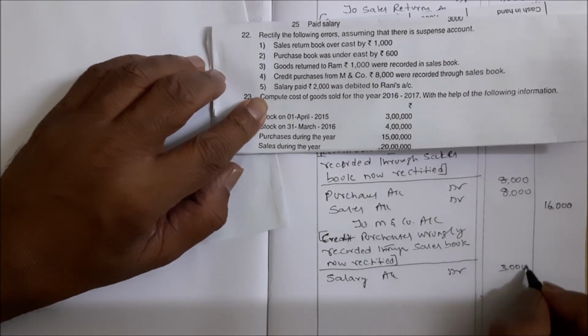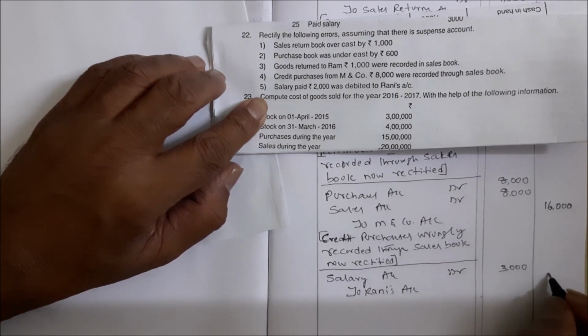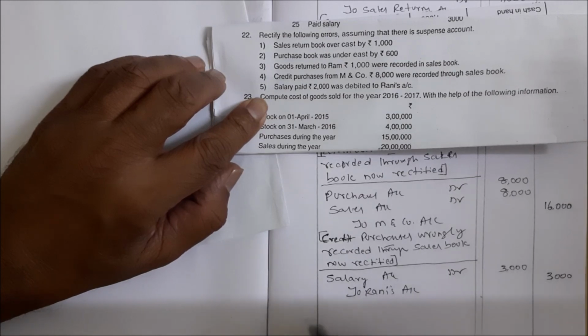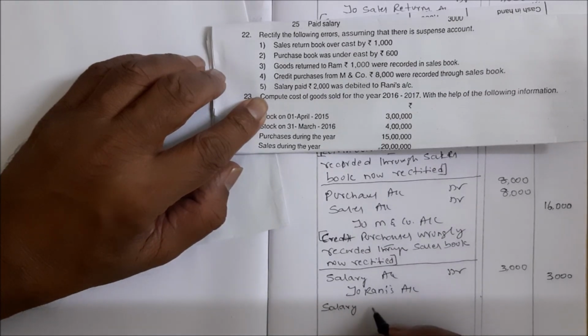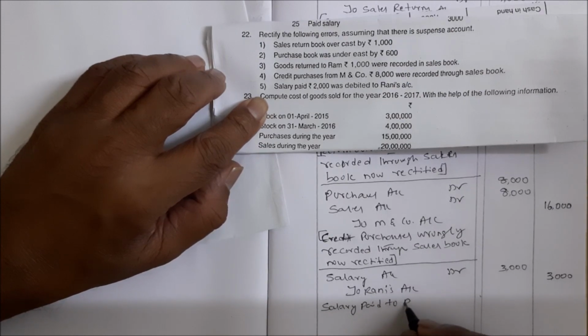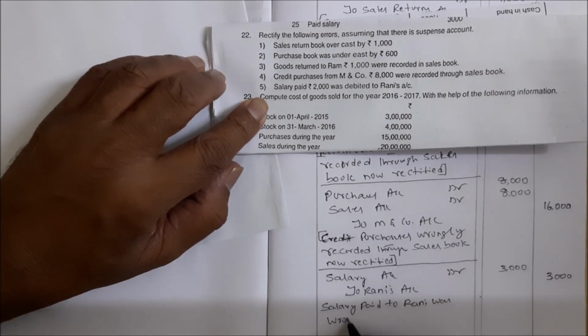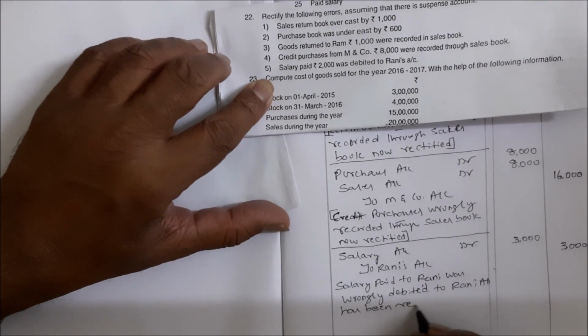3,000 to Rani's account 3,000. Salary paid to Rani was wrongly debited to Rani's account, has been rectified.